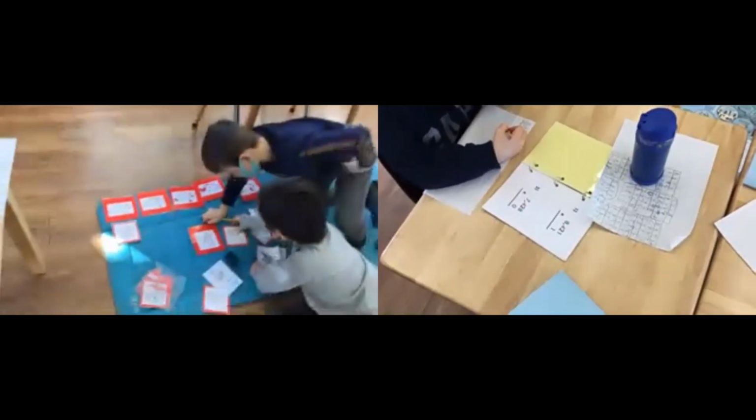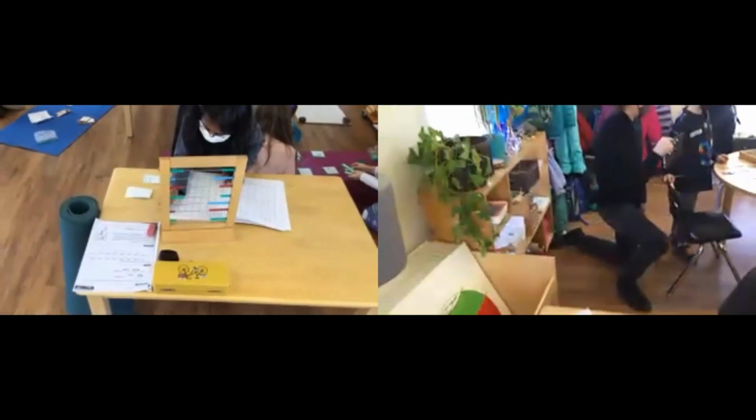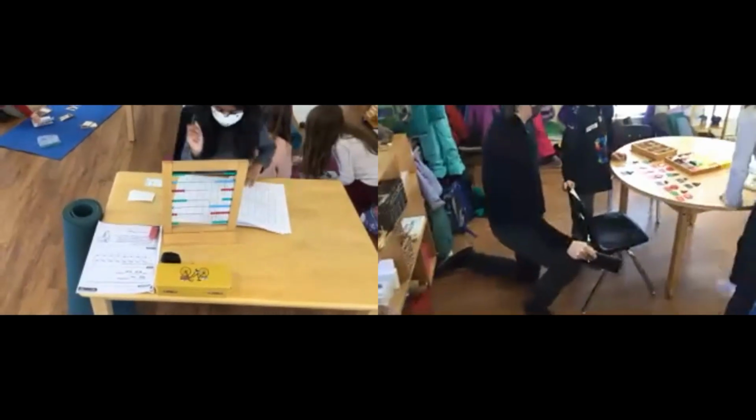Got some math going on here. Looks like a move to abstraction in math from materials. E-frame is also a math work on the left.